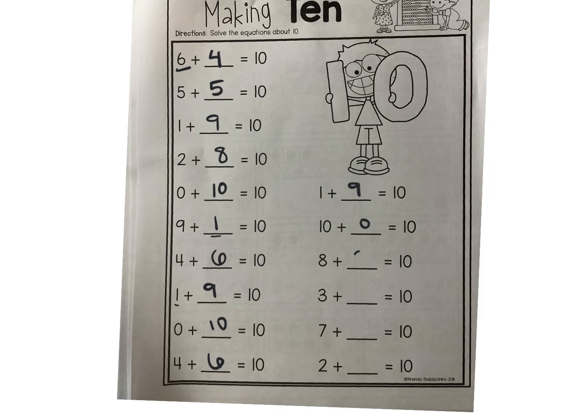8's 10 friend is 2. 3's 10 friend is 7. 7's 10 friend is 3. And 2's 10 friend is 8.